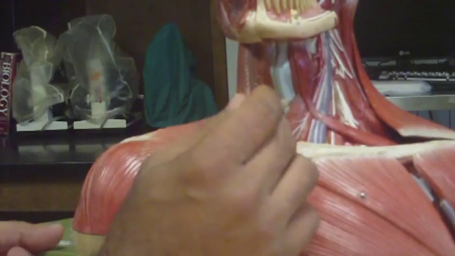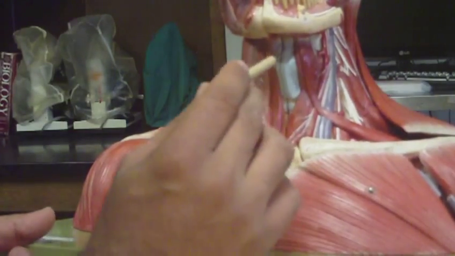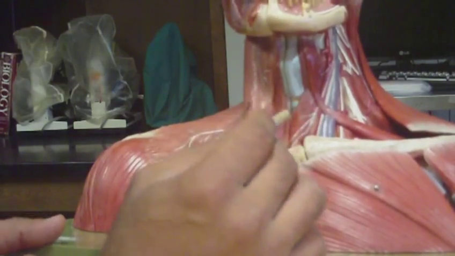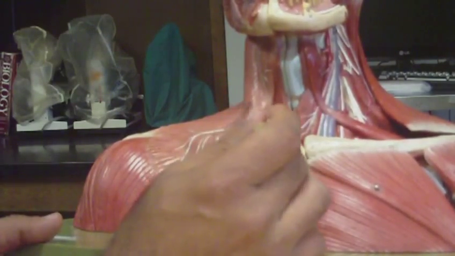Then we have a smaller muscle that goes from the thyroid into the hyoid bone. That would be your thyrohyoid muscle. The action of these muscles, of course, is simple.